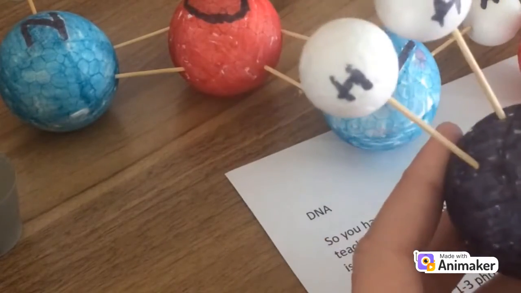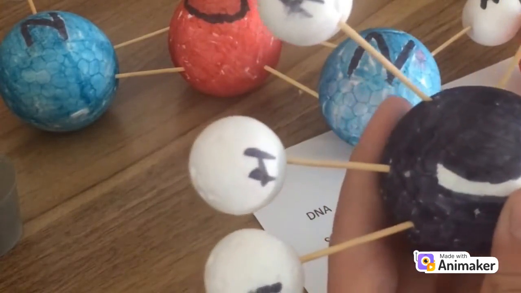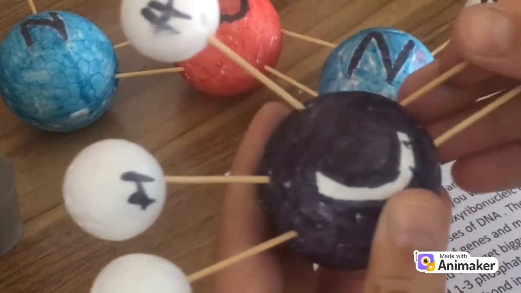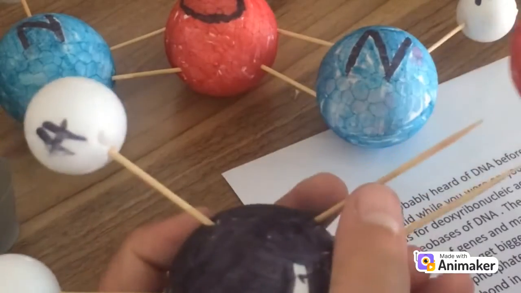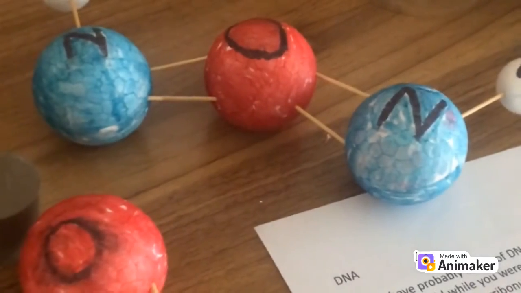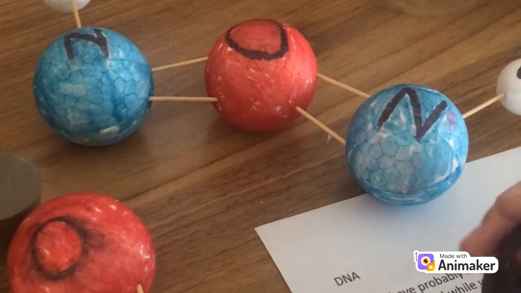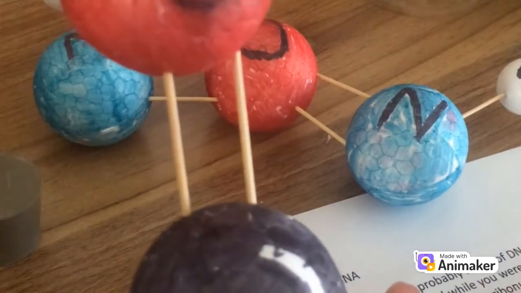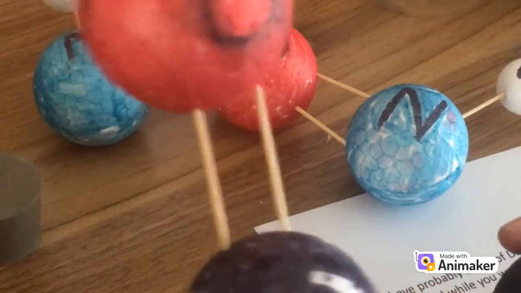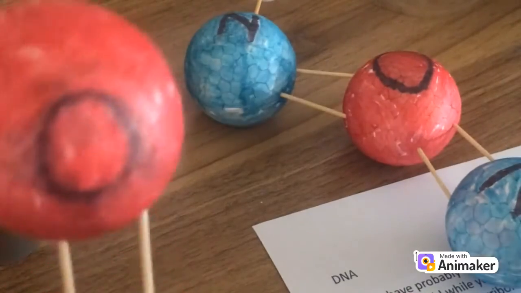So this one is going to need 2 toothpicks on one side. So there we go. To bond to an oxygen. Sorry, I had to go to something, but continuing. We join the carbon on. And we've got our 2 sides. We just have to join them.